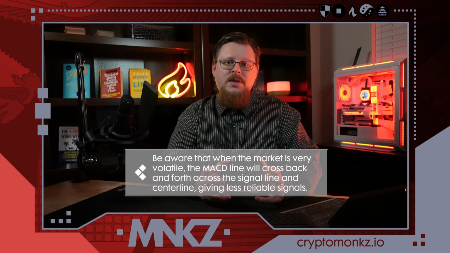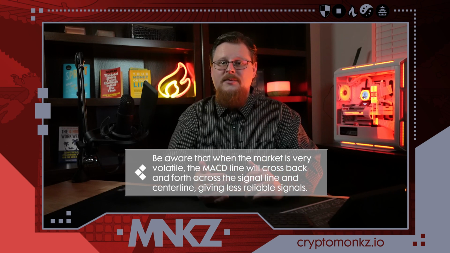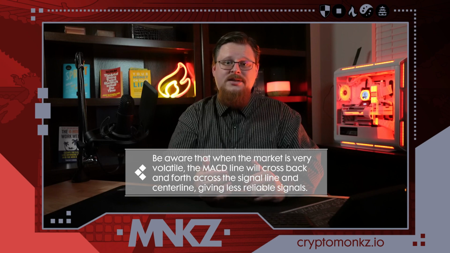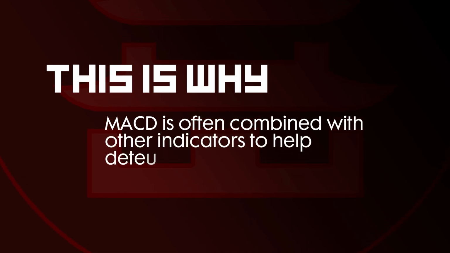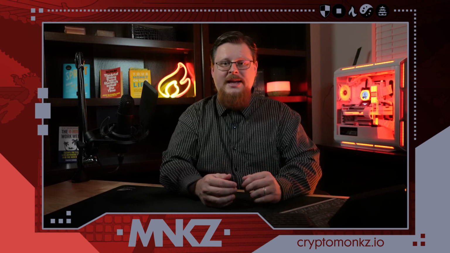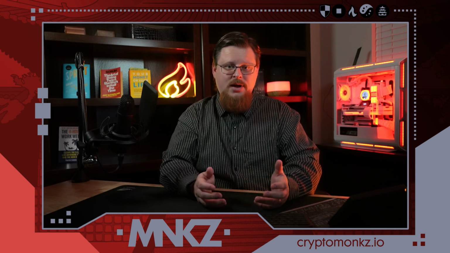Be aware that when the market is very volatile, the MACD line will cross back and forth over the signal line and the center line, giving less reliable signals. This is why MACD is often combined with other indicators to help determine false signals. The moving average convergence divergence, or MACD, is a powerful lagging indicator for trading. It gives you buy and sell signals that take into account whether a trend is accelerating or not.